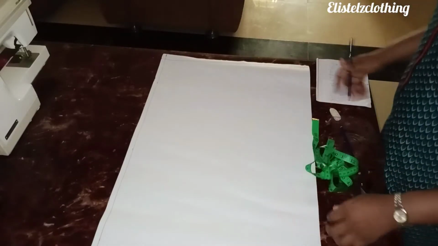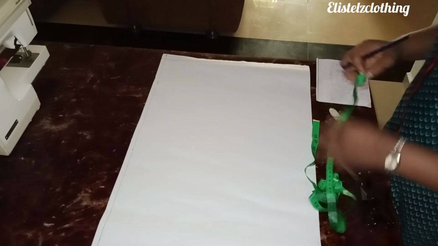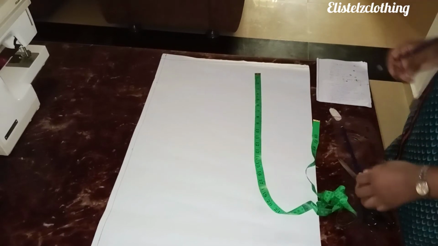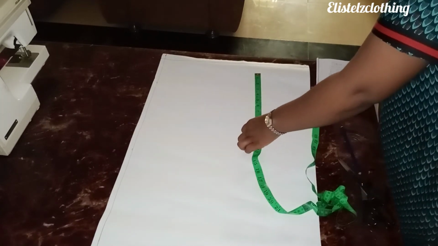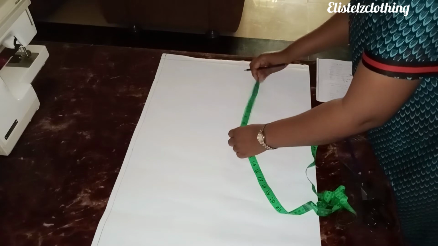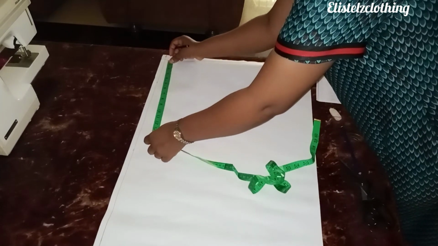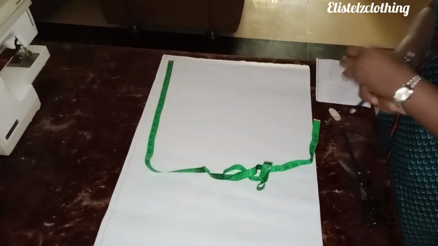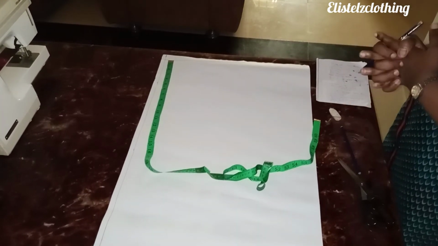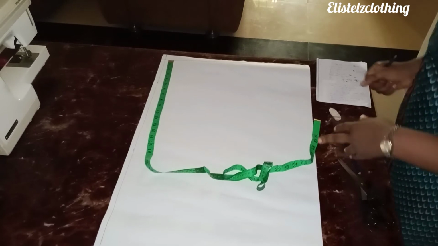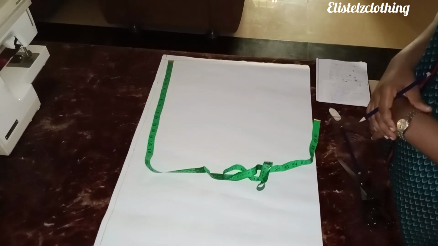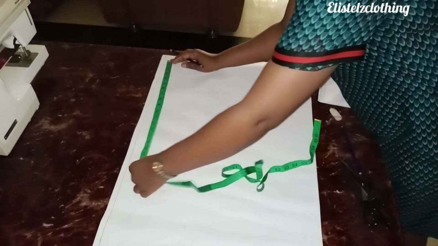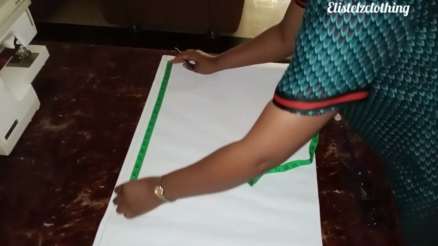All right guys, you're welcome back. Okay, so let's draft her sleeve. Now her sleeve length is 24. Now remember that the sleeve is going to have a 2 inches cuff. So what we're going to do is subtract that from the sleeve length. So the sleeve length here will be 22.